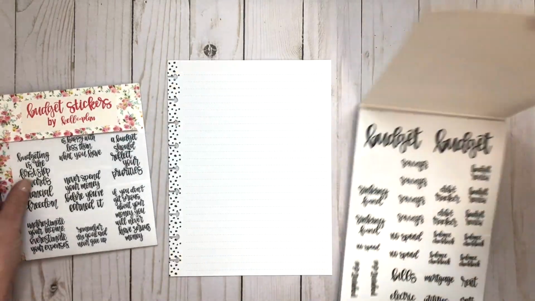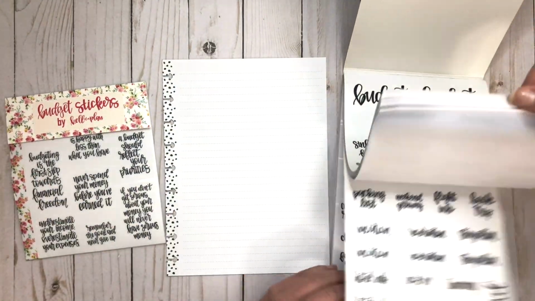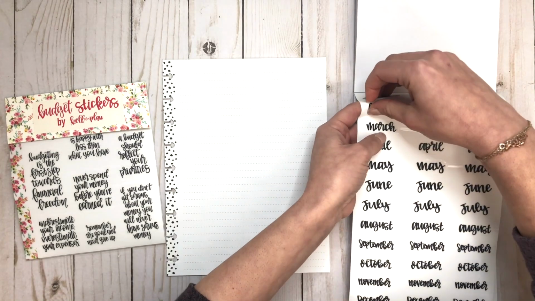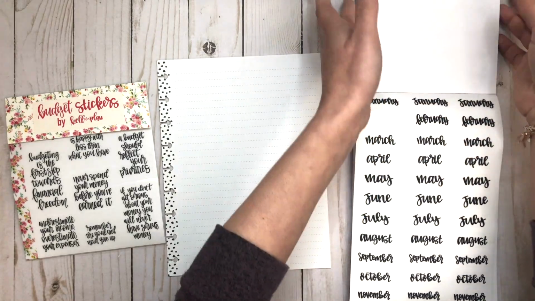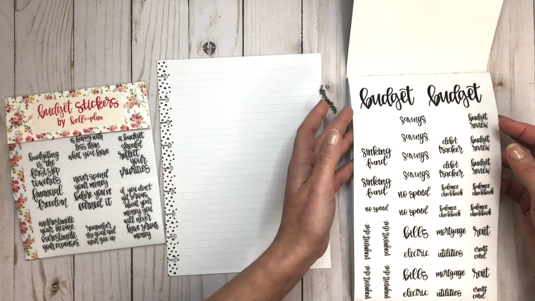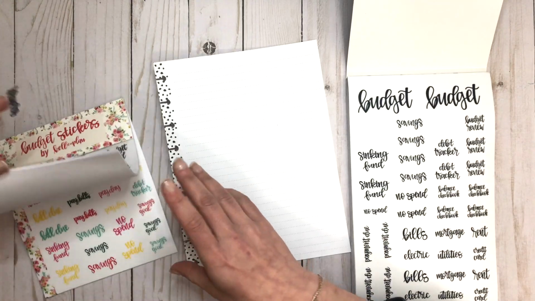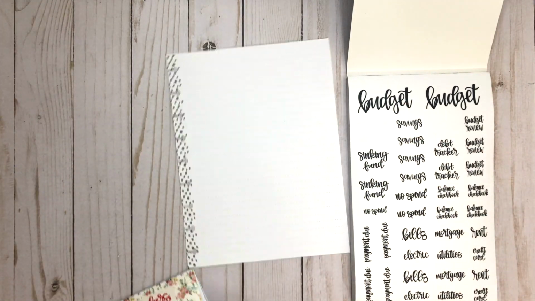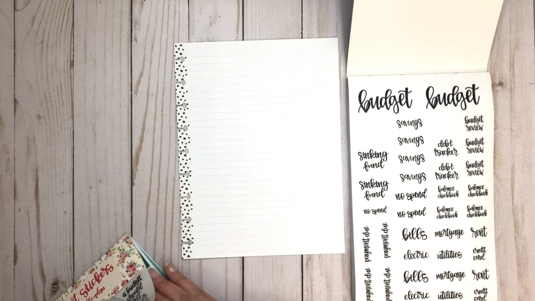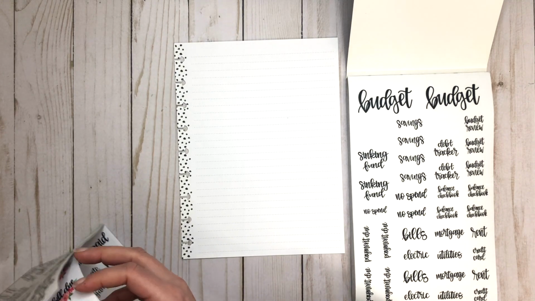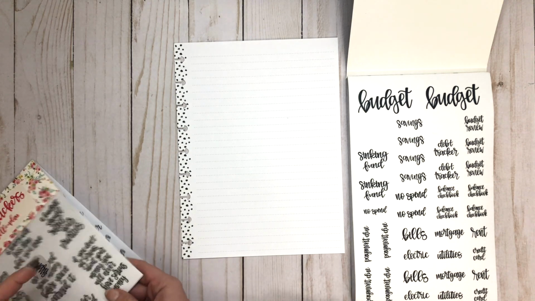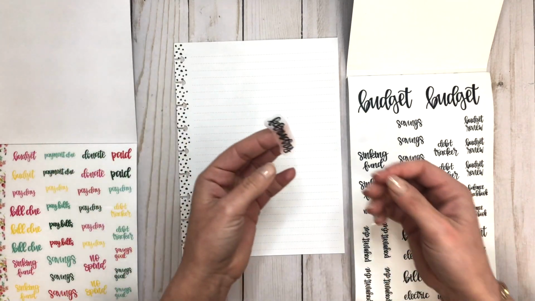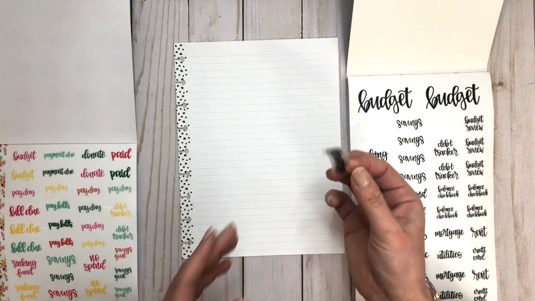So I think the first thing that I want to do is take out two stickers. Take out February, and I want the word budget, but I feel like this word, budget word, is quite large. Let me see if there's a smaller one. There is. Well, actually, hang on a sec. Where can I put this?